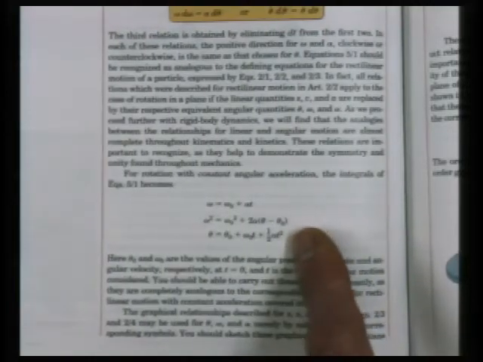Very nice. And you notice in the sentence I covered up right above these equations, it says, for rotation with constant angular acceleration, you could then use these simplified formulas. Don't use them incorrectly if the angular acceleration is variable.